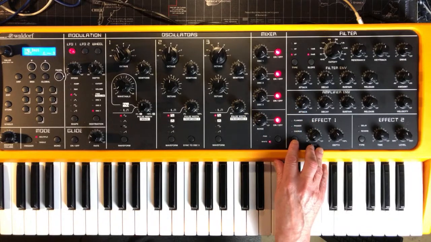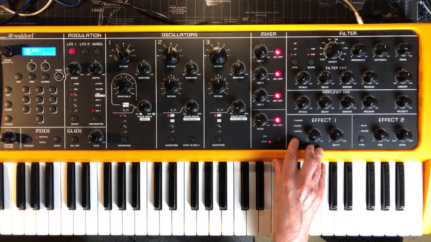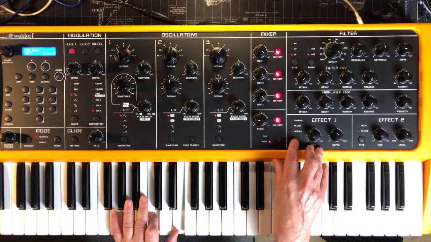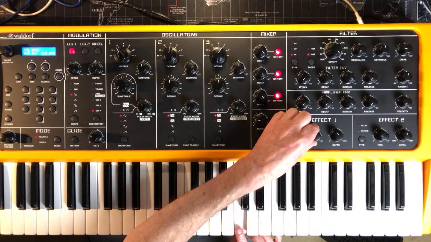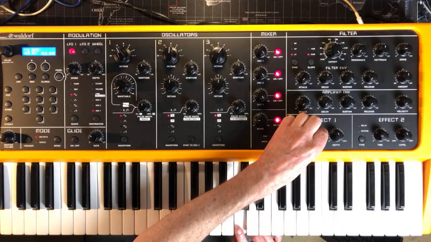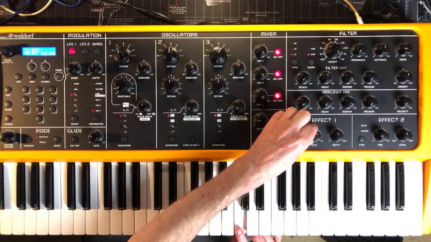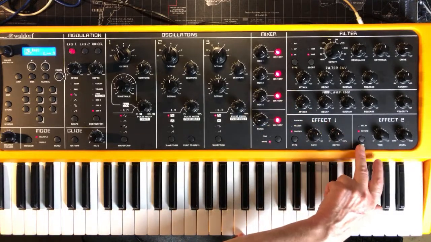The chorus on this is great. The effects aren't amazing, but the chorus is good for getting a kind of rotating speaker effect. Put a little bit of reverb.